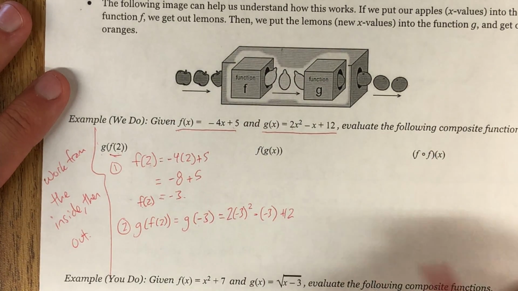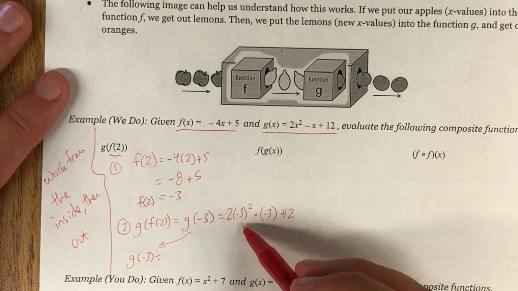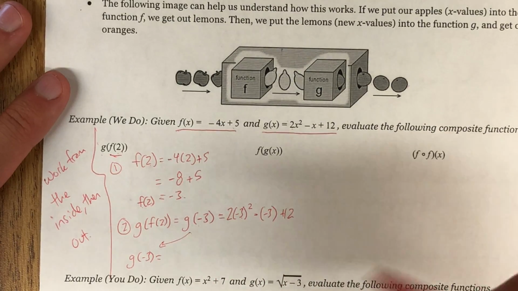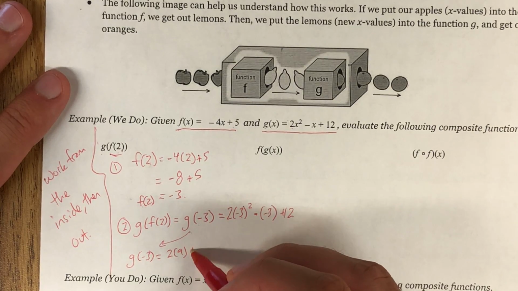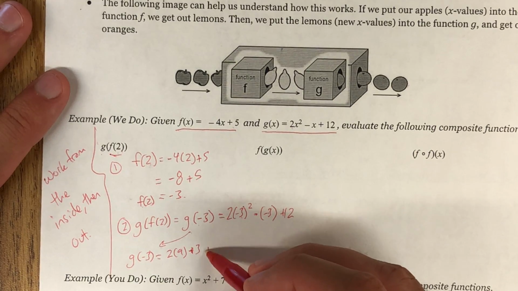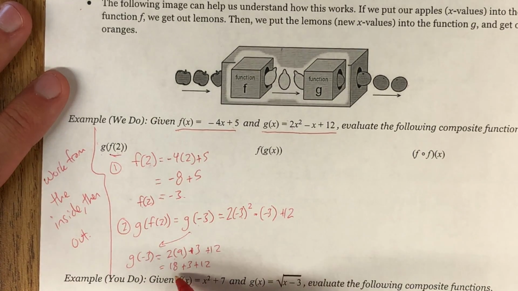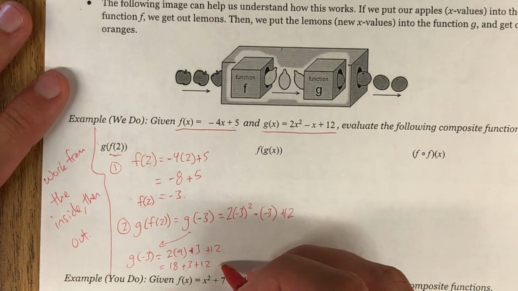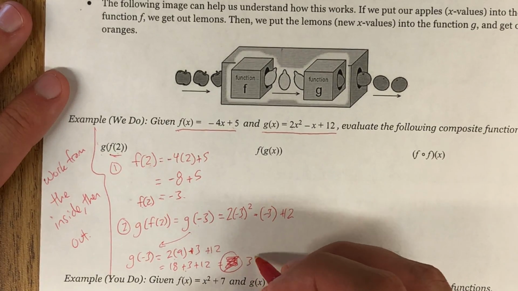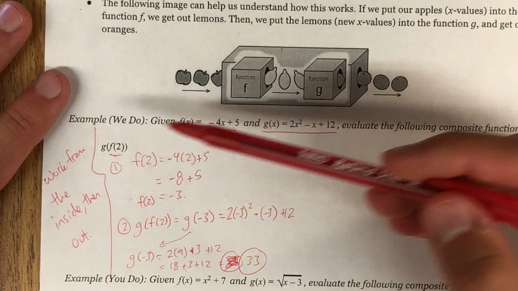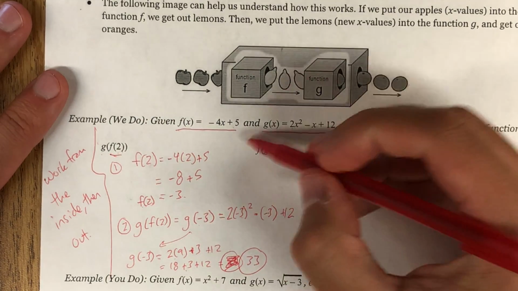Now this is just like previous problems where we can solve this. So let's go down here. So negative 3 squared, negative times negative is positive, so we get positive 9. Minus a negative 3 is the same as plus 3, plus 12. 2 times 9 is 18, plus 3 is 21, plus 12 is 33. That's poor handwriting. So there you have it. So g of f of 2 is 33. You start from the inside, then work your way out.